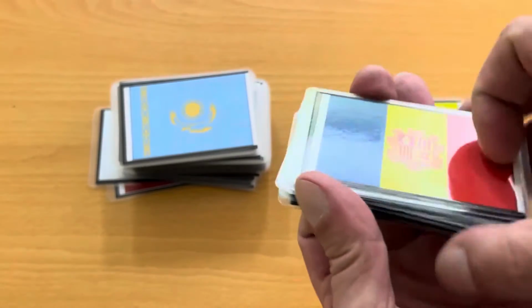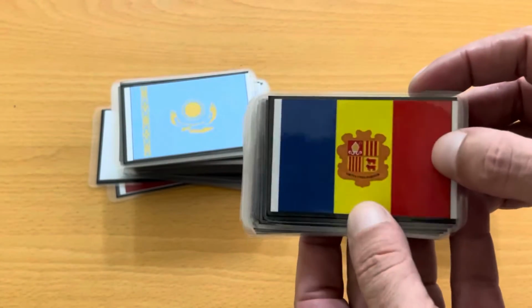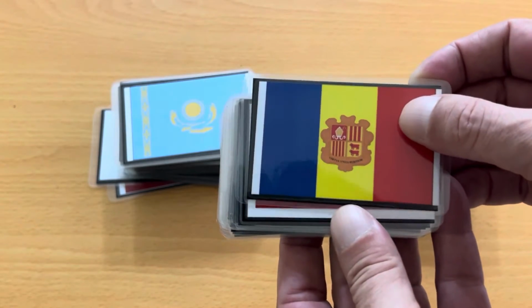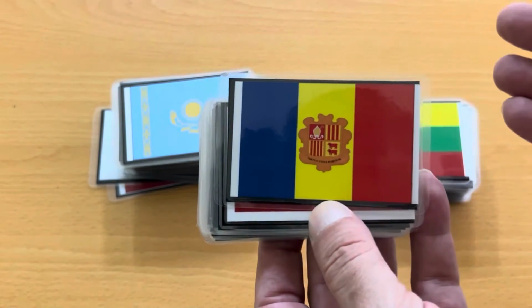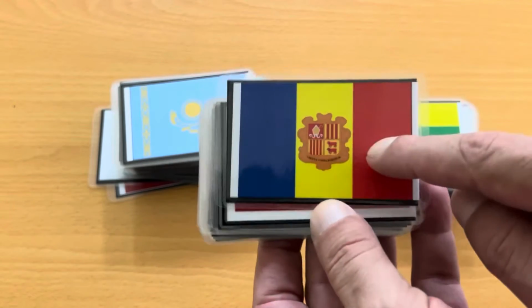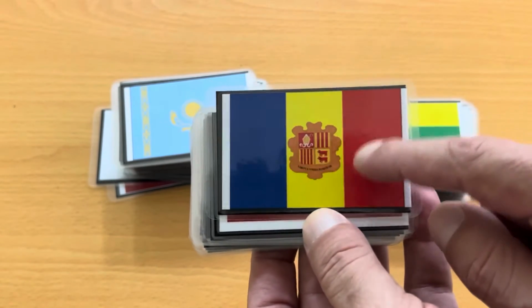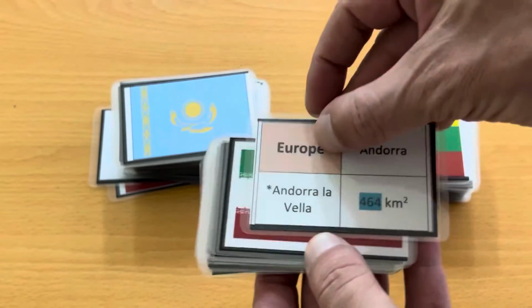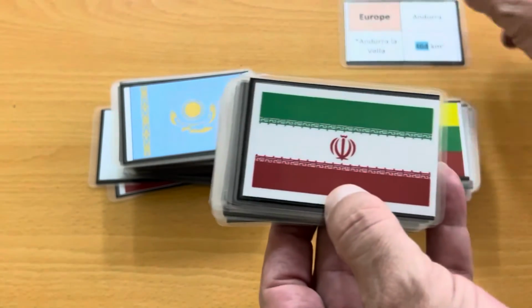Okay, and I'm going to go through and show the student a flag. Now, whether or not they know the name of this country, they could at least say, A or B, is this Europe or Asia? Is this a country in Europe or Asia? And this one is Europe, I think. Yeah, okay, Andorra. Very good.